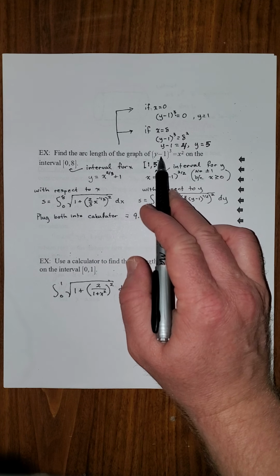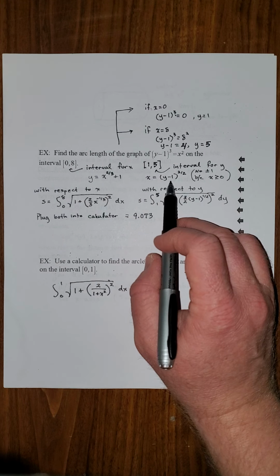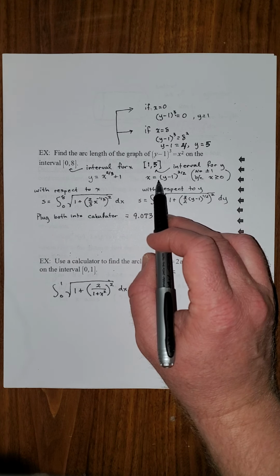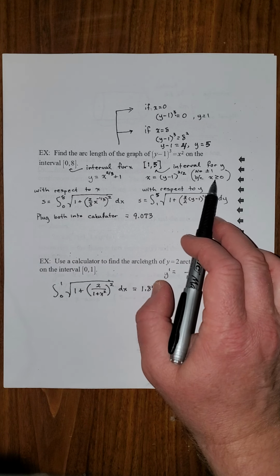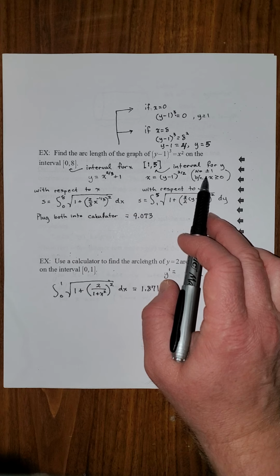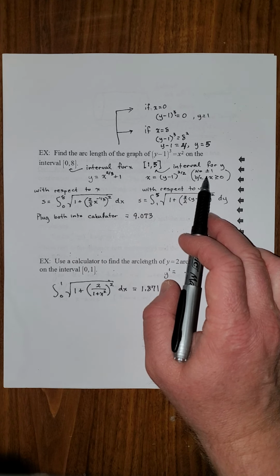See the x squared? I would just take a square root. If I take a square root, I'm going to end up with this function. You're probably asking yourself, why is there no plus or minus? The x values are positive. Since the x values are positive, we don't need the plus or minus, we just need a plus.